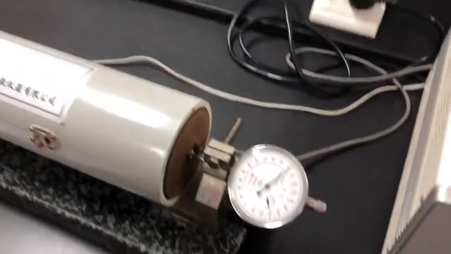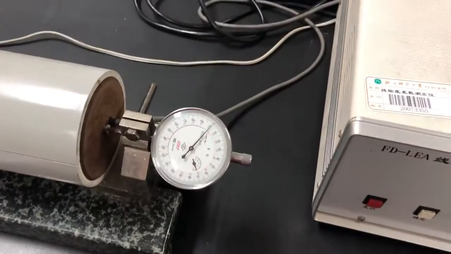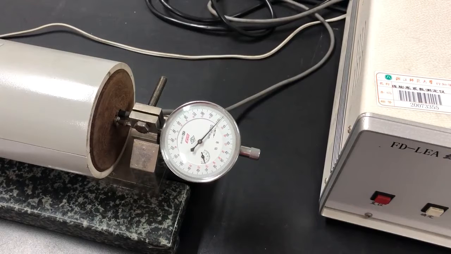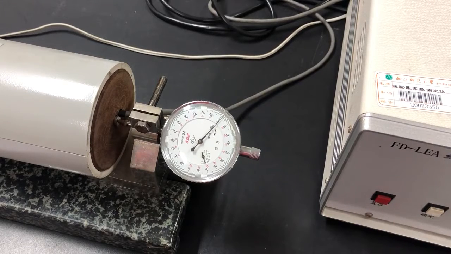So this is how we actually can measure things, okay? I can only show maybe the first step, and for the rest, it will take 20 minutes to get equilibrium. So I will stop recording and only record the data and give you the data, okay? Then you can proceed with the data and write down the report.